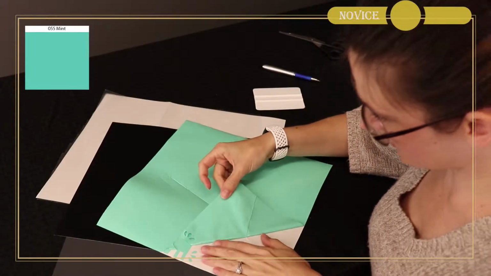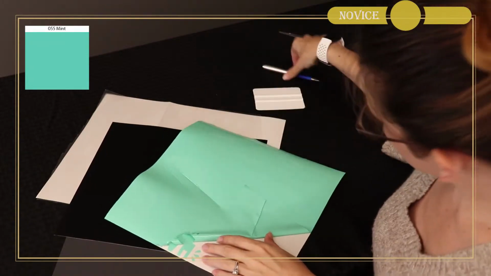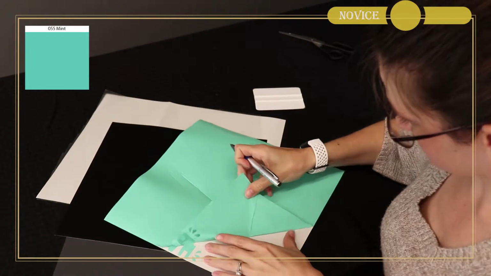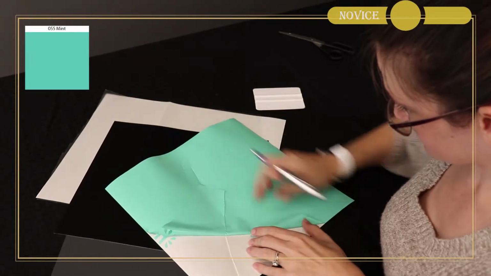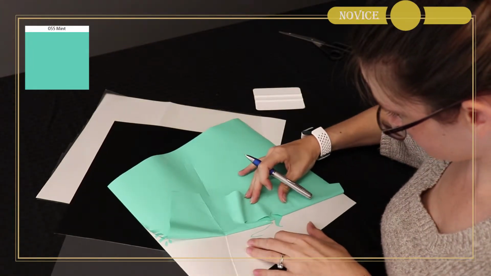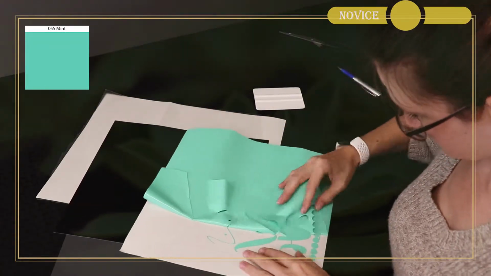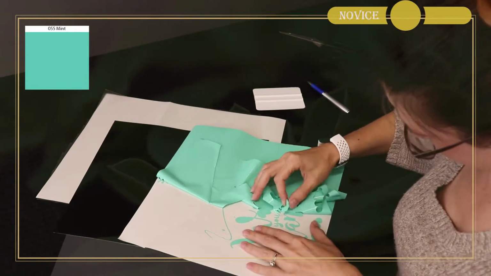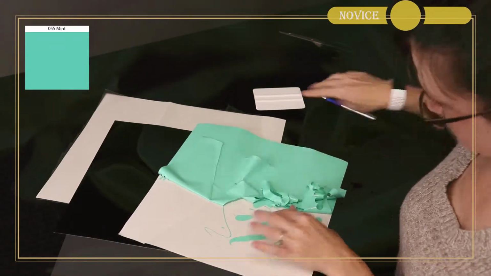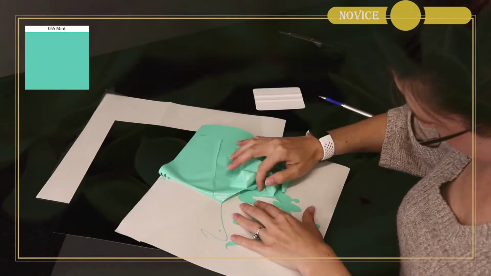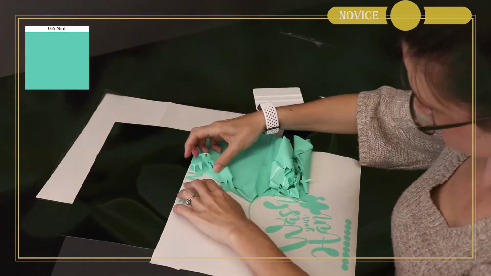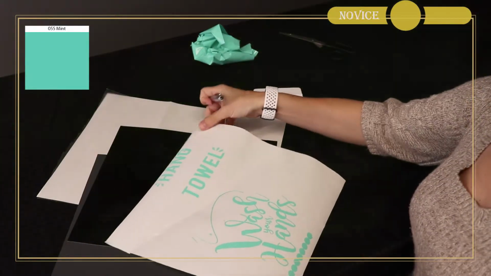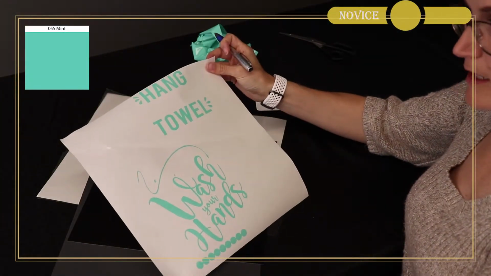Okay, so here we go. We're gonna go ahead and weed away some of the excess vinyl here. Take your time when weeding. You don't want to rush through this process, especially if you have the script fonts like I do. If you pull too quickly, it tends to pull the little thin lines and the little wispy ends away and distorts your vinyl. Here is our first layer that's been weeded.